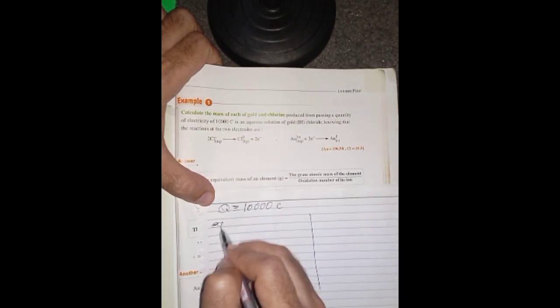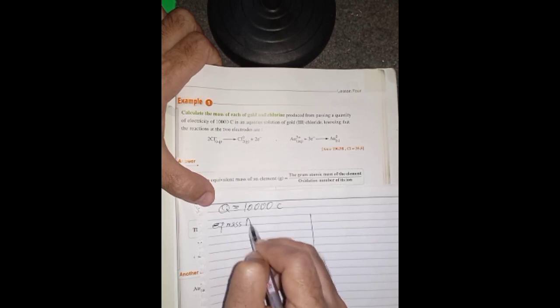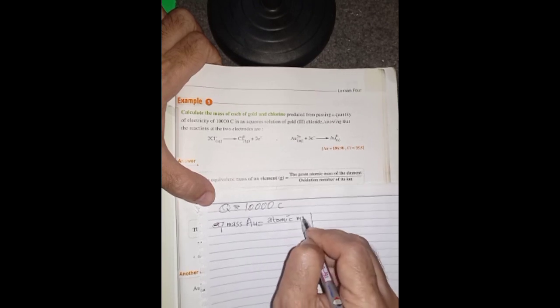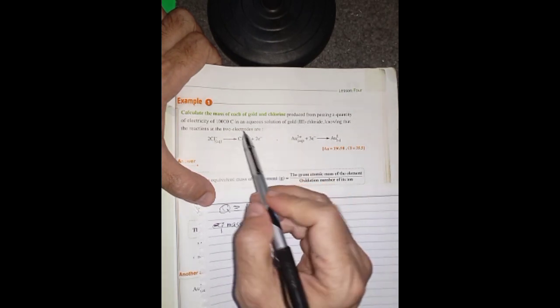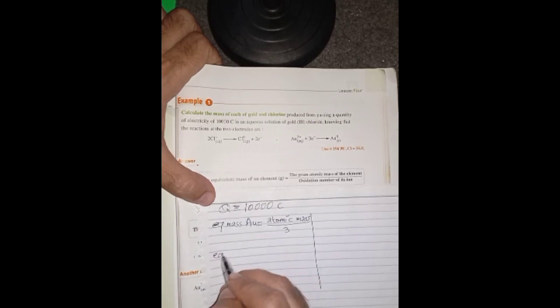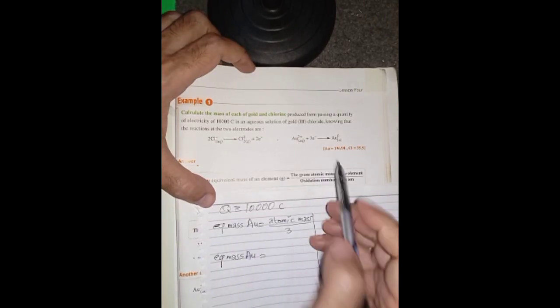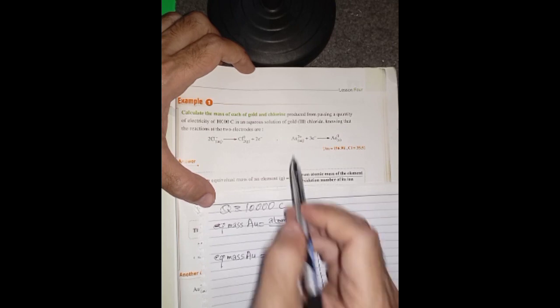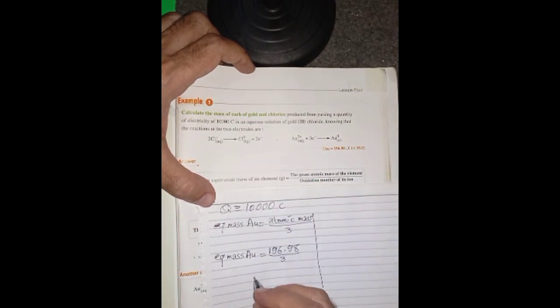So here the equivalent mass of gold equals its atomic mass divided by its charge. Here we see the charge of the gold is positive 3. So the equivalent mass of gold equals the atomic mass of gold, which is 196.98, divided by 3, the charge of the gold, to acquire the equivalent mass of gold.